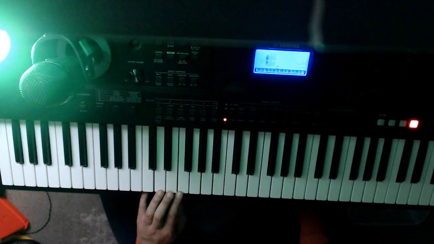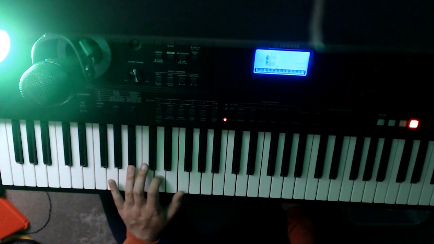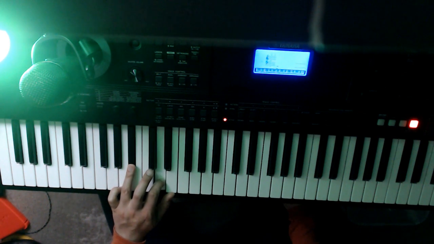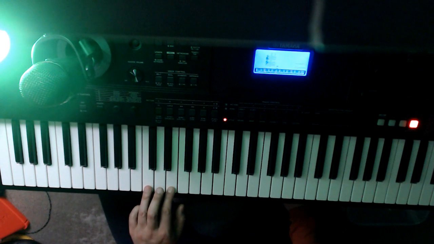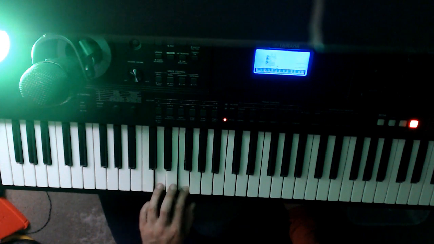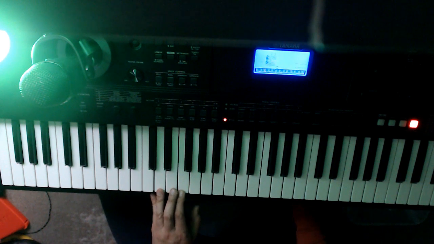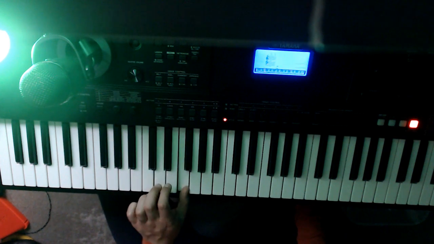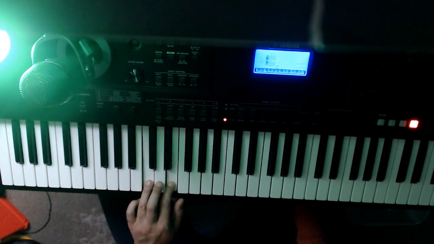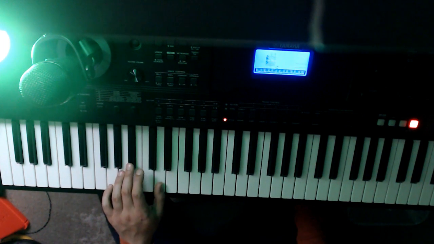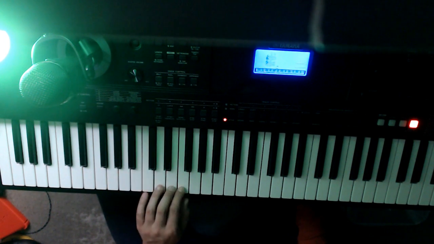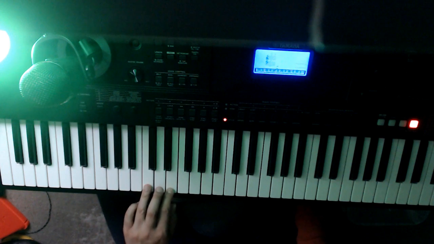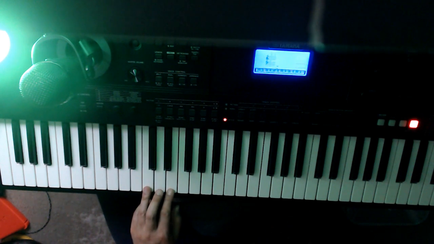So we're minusing the 5th, and we go into B flat major minus the 5th, then up to C major without the 5th. Then we play the same thing but without the 5th. And we go back to D minor, and back to B flat, then back to C.